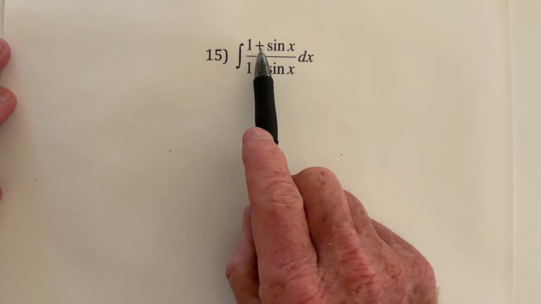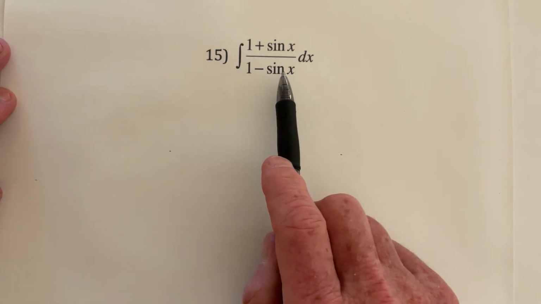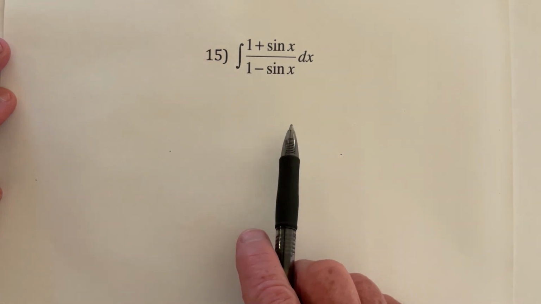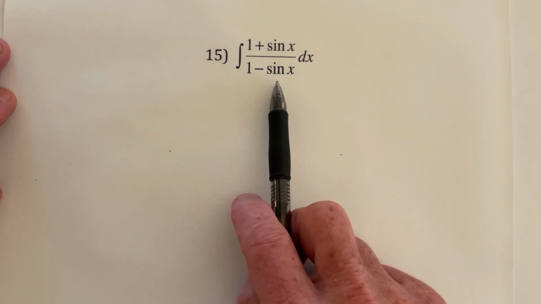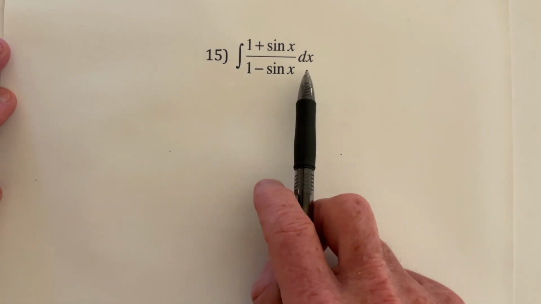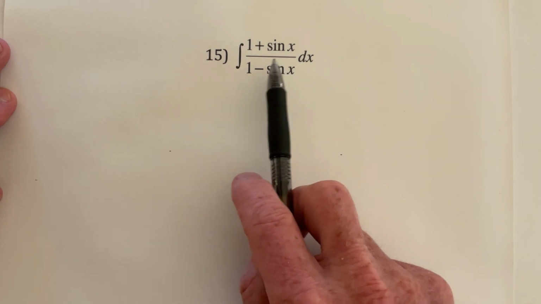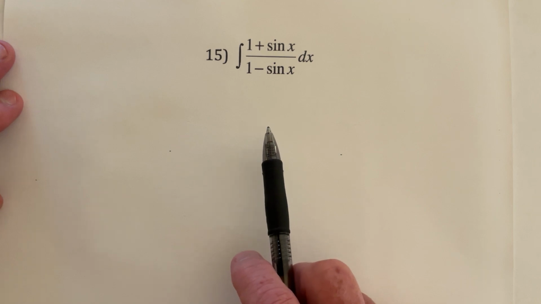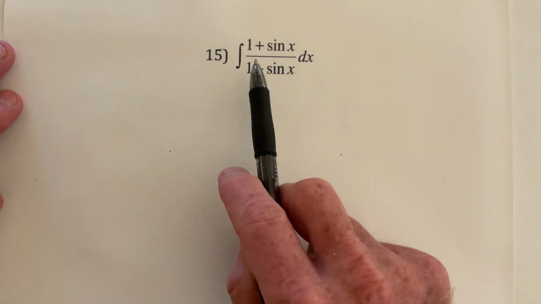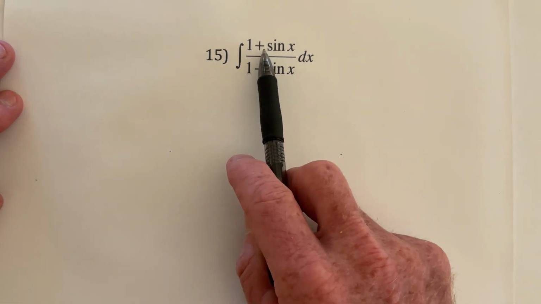So notice that these two are conjugates. Let me take a pause. First of all, if you tried u substitution, the u would be sine. The derivative of that is cosine. There is no cosine in this problem, and because we don't have a sine squared, we can't really get a cosine into the problem. Okay, next up, notice that these are conjugates of each other.